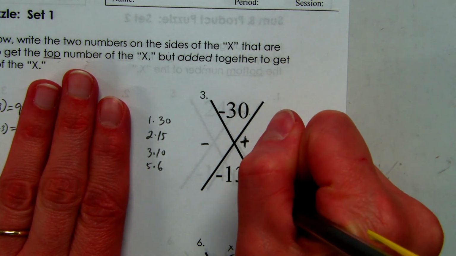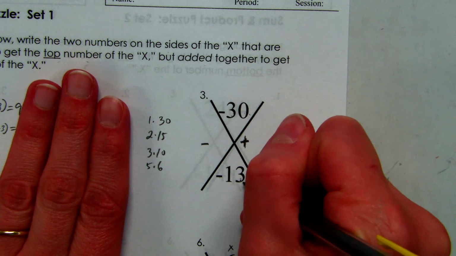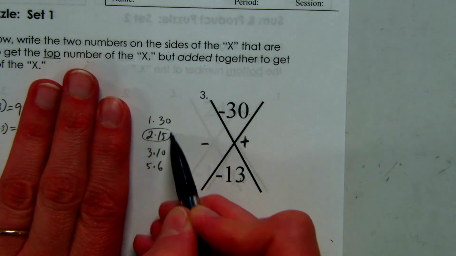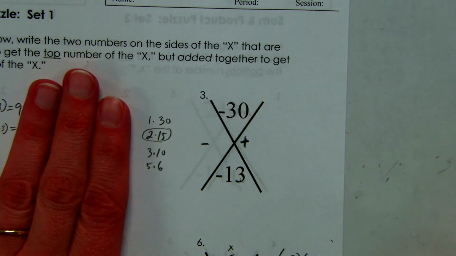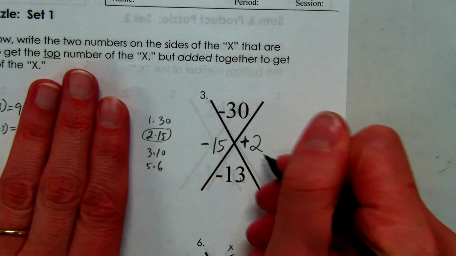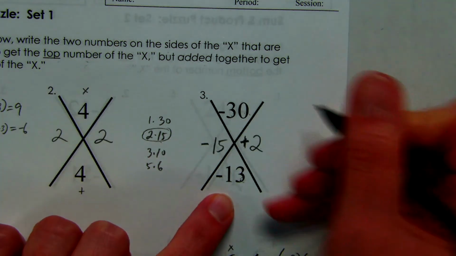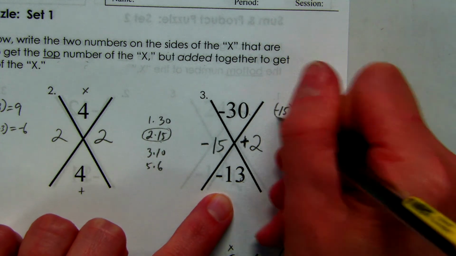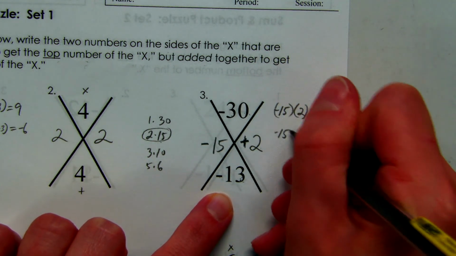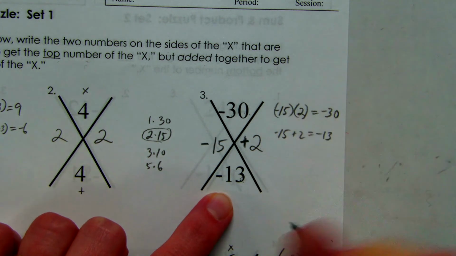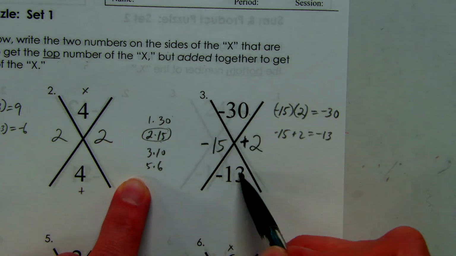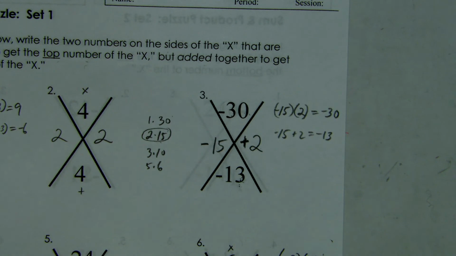So you'd have to think about subtracting the numbers to get this. If I'm looking for a difference of 13, I'm looking at a combination of 2 and 15. So if I use positive 2 and negative 15, that does add up to negative 13. Negative 15 times positive 2 is negative 30, and negative 15 plus 2 is negative 13. But listing out all the ways you can multiply to get this can help you figure out this number.